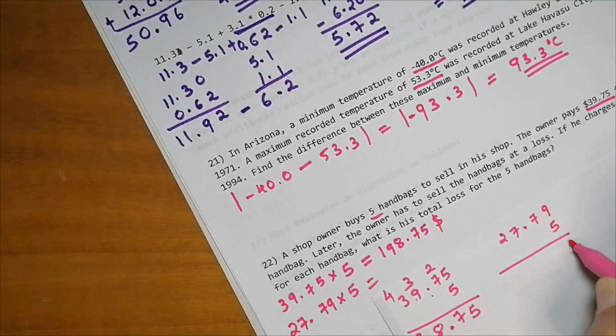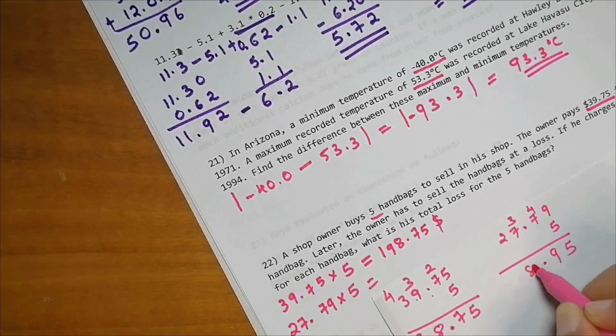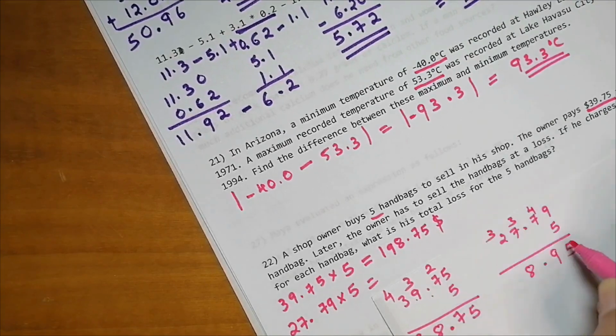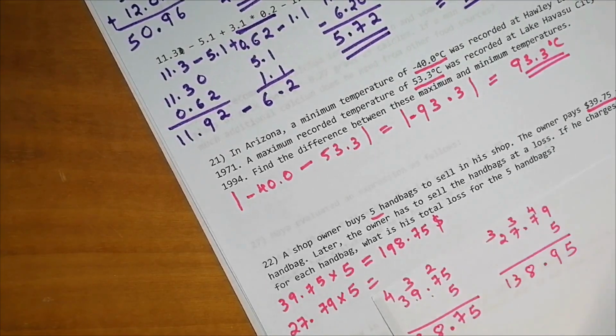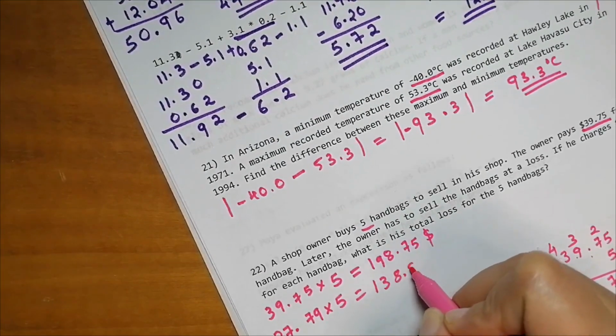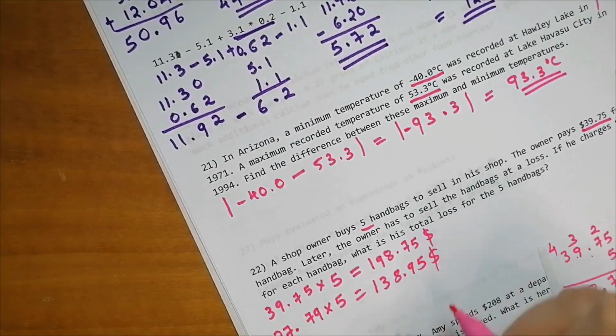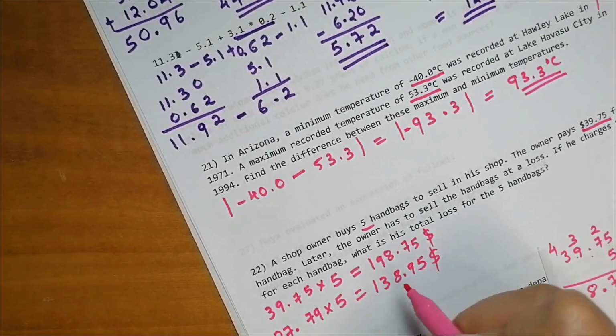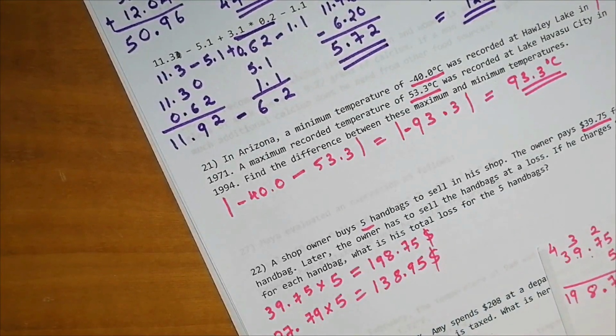So 9 times 5 is 45, 4 here, this is 35, 39, 3 here, this is 35, that makes it 38, 3 here, 10, 13, right? So this is $138.95. Okay, we can clearly see that he's making a loss, right?